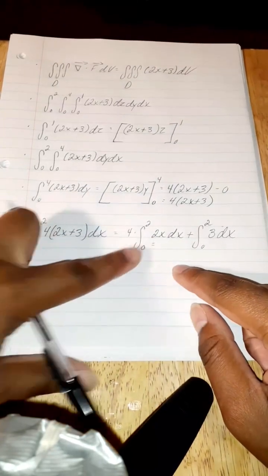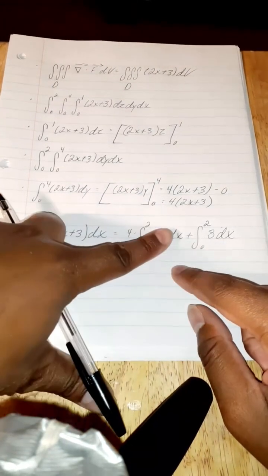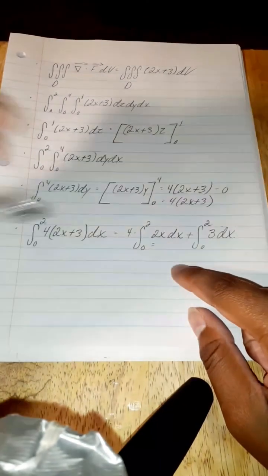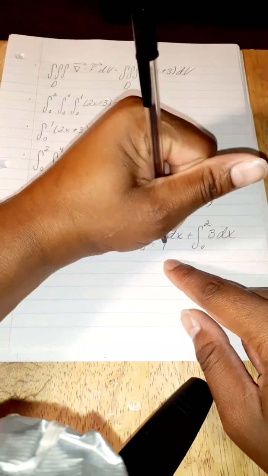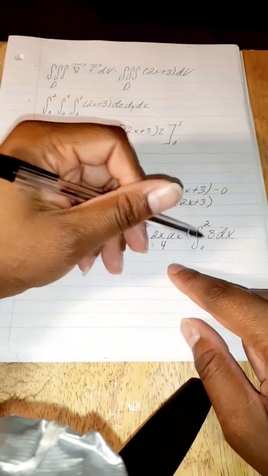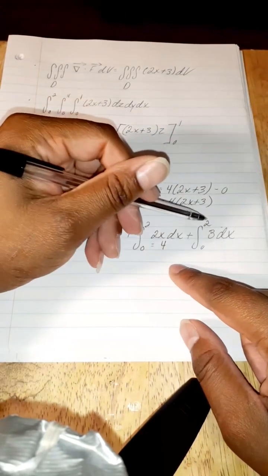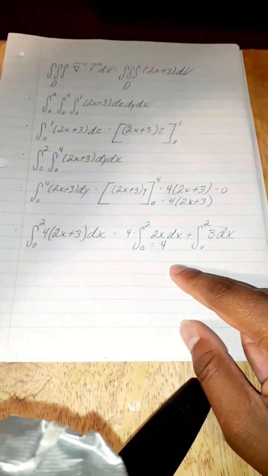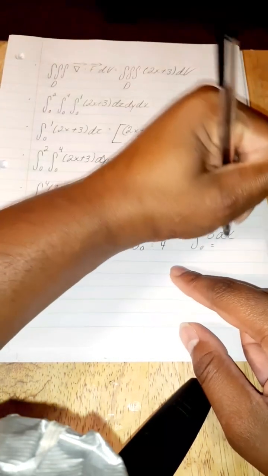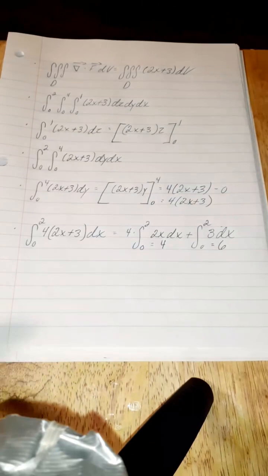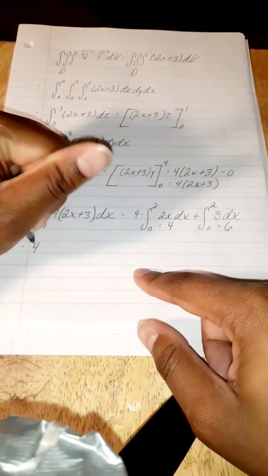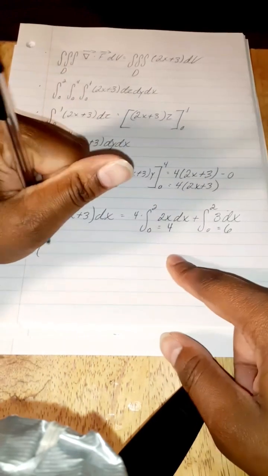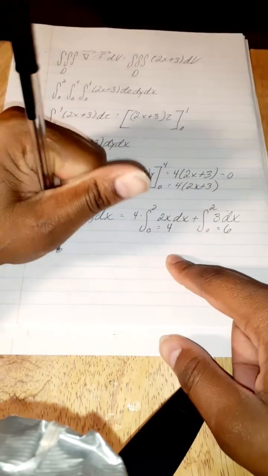So the integral from 0 to 2, 2x dx, again, use the power rule, and if we substitute in our limits there, it looks like we'll just get a 4. And then here we have the integral from 0 to 2, we got 3 dx. Again, we evaluate this, we'll get 6. Just basic integration there. So it looks like we'll have 4 multiplied by 4 plus 6.